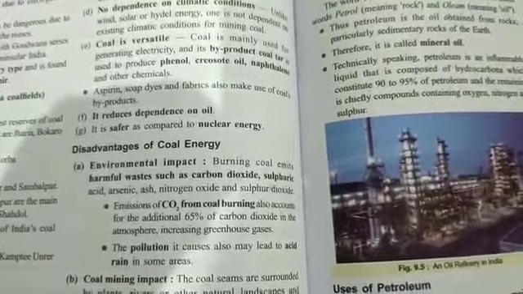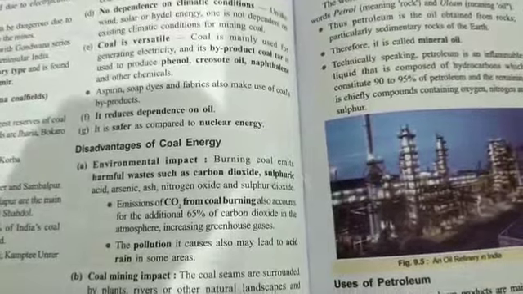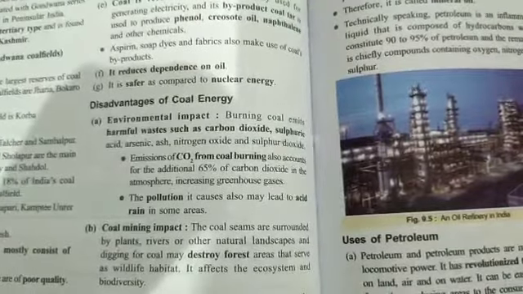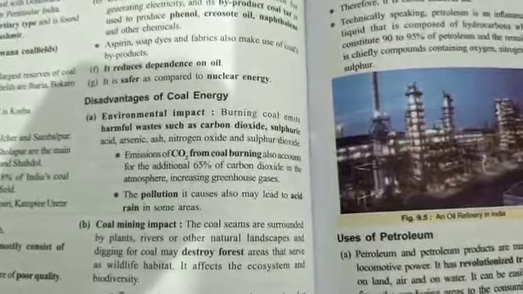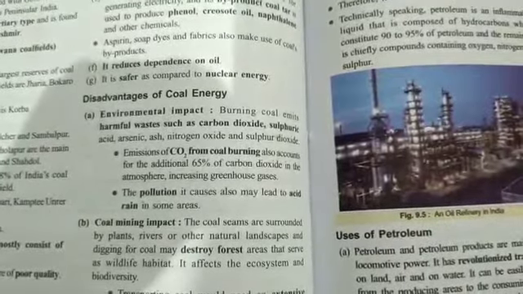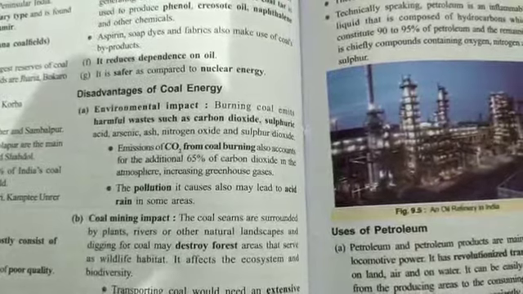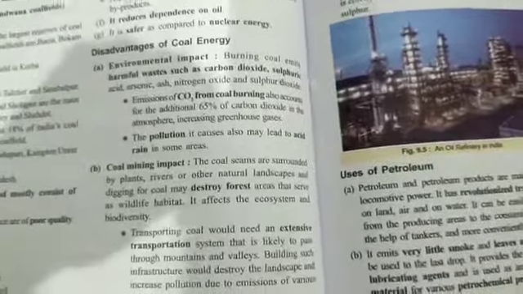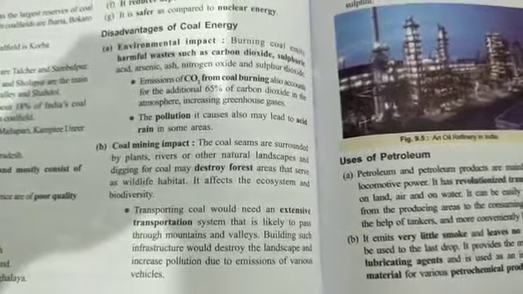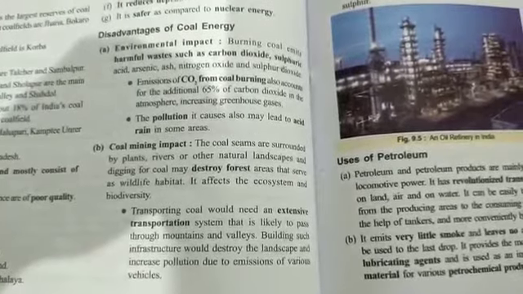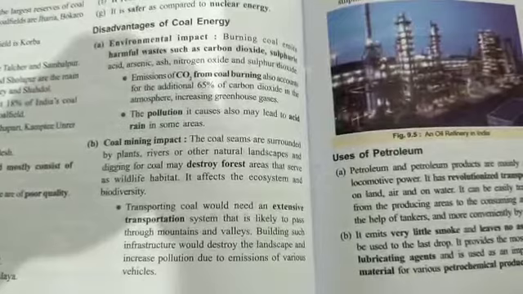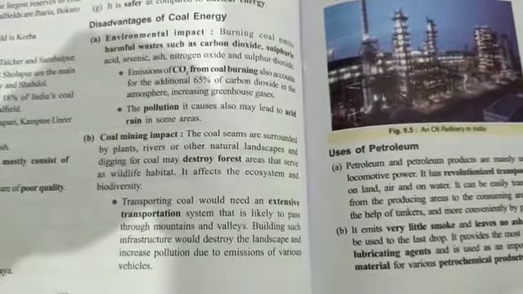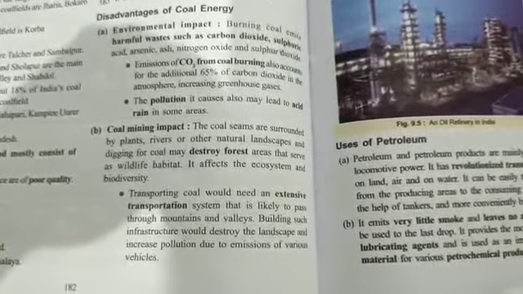Pollution is also caused by it. Also, it leads to acid rain in some areas, and coal mining impacts plants and other natural landscapes. Digging for coal may destroy forest life and wildlife habitat. It affects the ecosystem and biodiversity. Transportation of coal needs an extensive transportation system that is likely to pass through mountains and valleys. Building such infrastructure would destroy the landscape and increase pollution due to emissions from various vehicles.